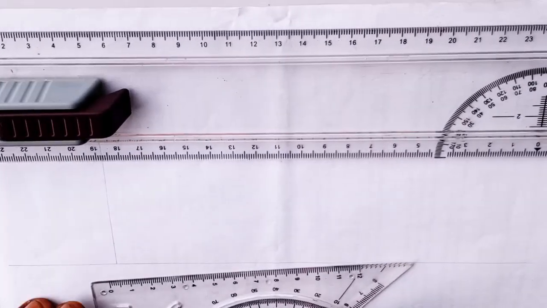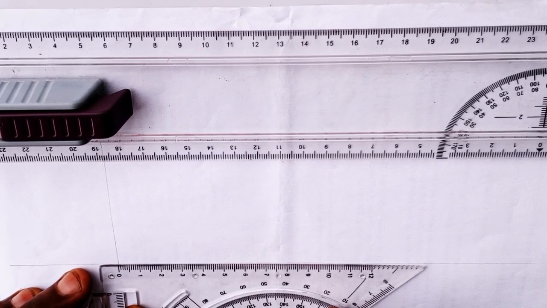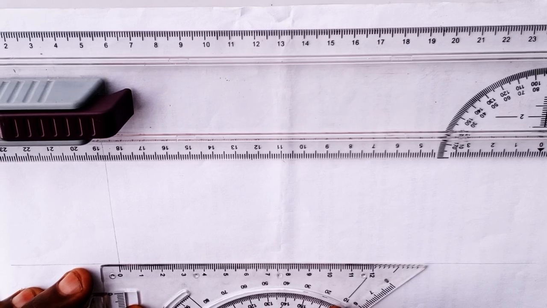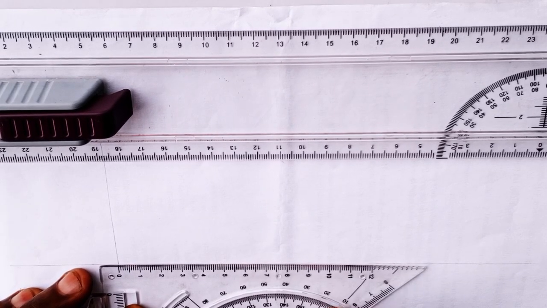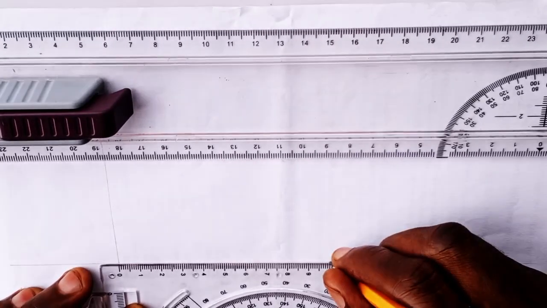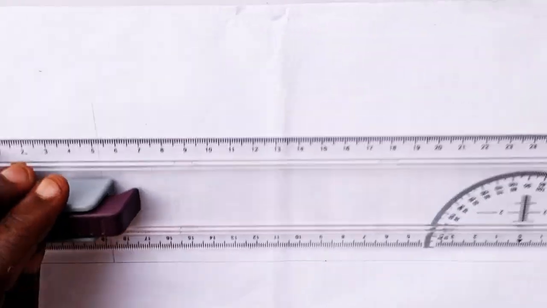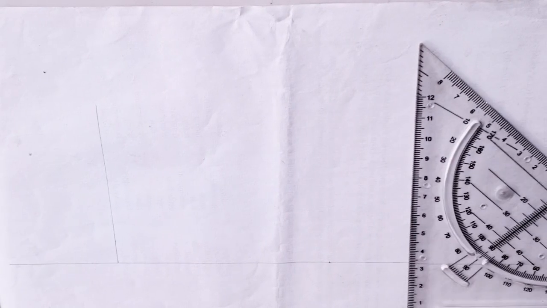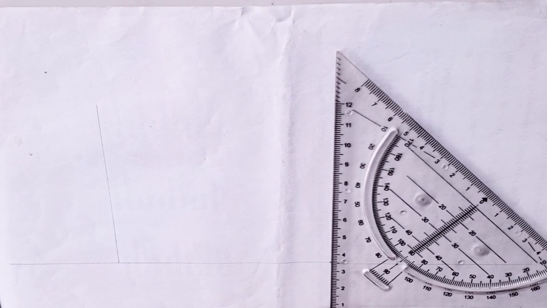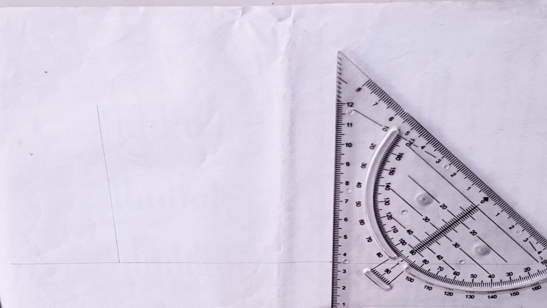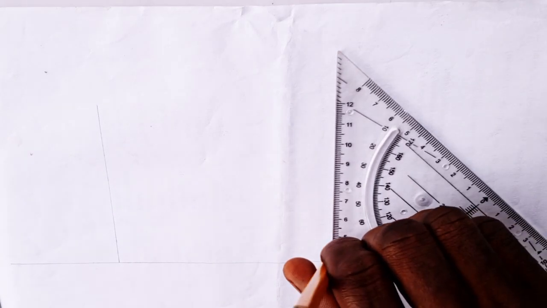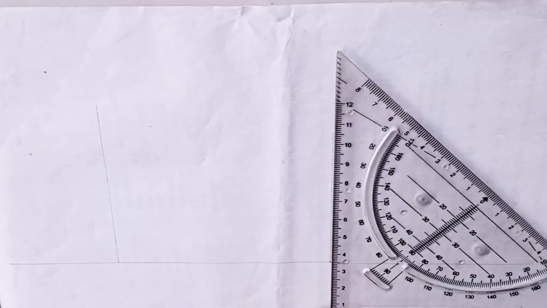Now the major axis is given as 100 millimeters, so I'm going to measure 100 millimeters from this point. This is my 100 here. Now from that point, I'm going to draw my second vertical line, which will represent the second width of the rectangle.